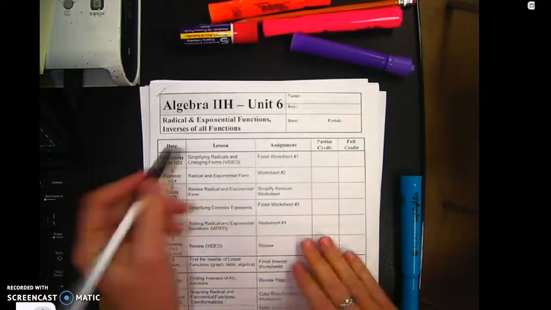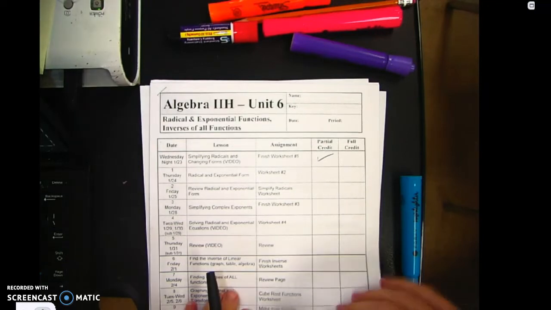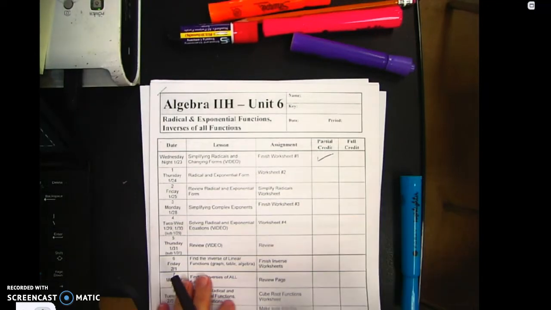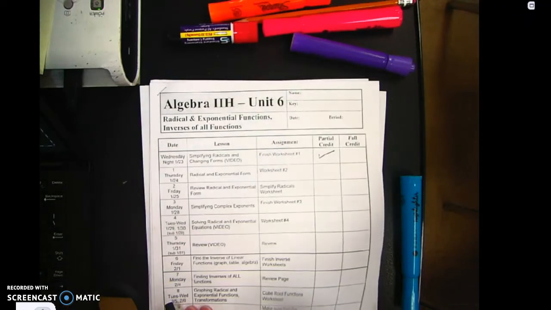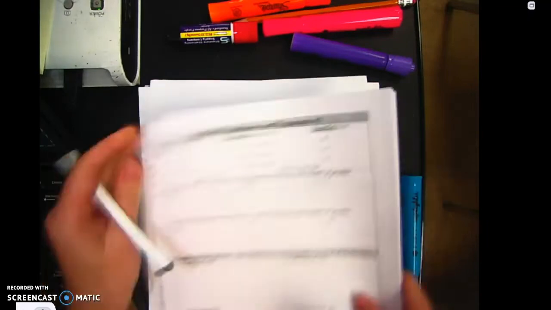All right, so what we're doing is we're going to be doing this worksheet. I'll do some of the problems and then you'll finish the rest of them, okay? This is the basis for the rest of the chapter. So make sure if you have questions you ask. Don't worry about this page right now. I'll explain it later, okay?